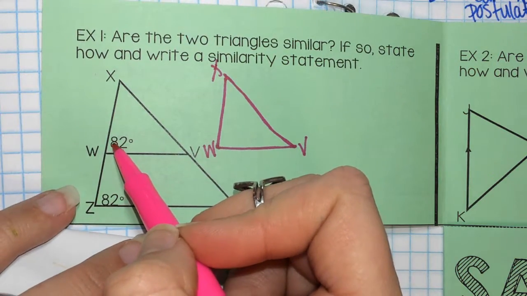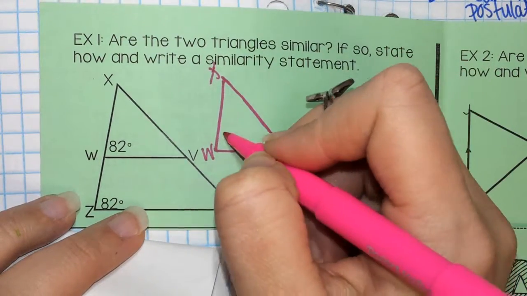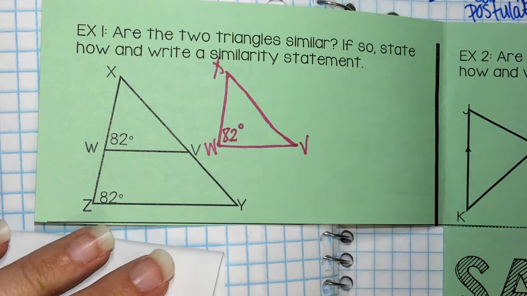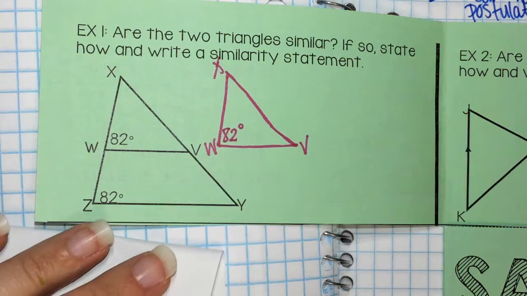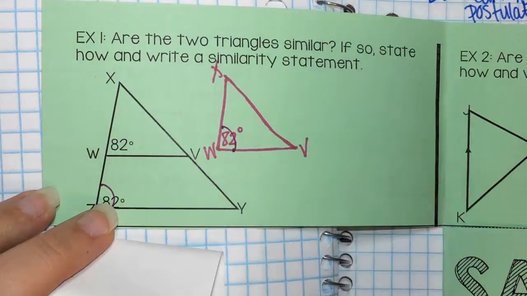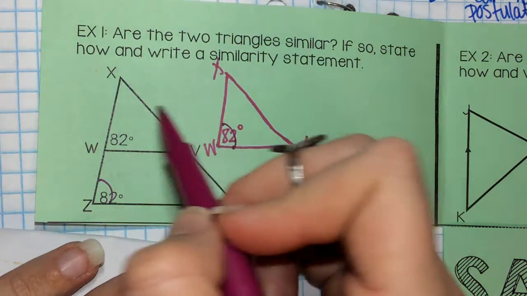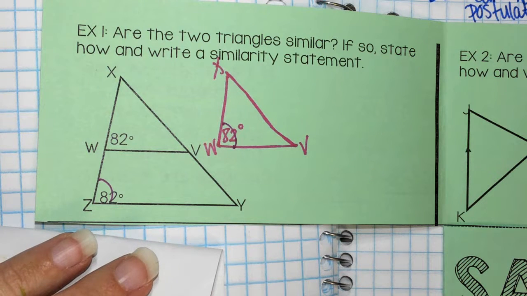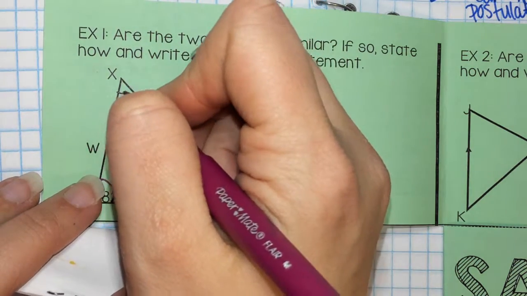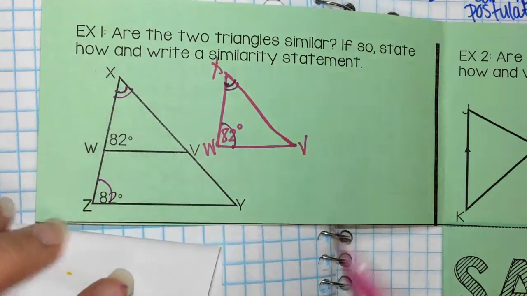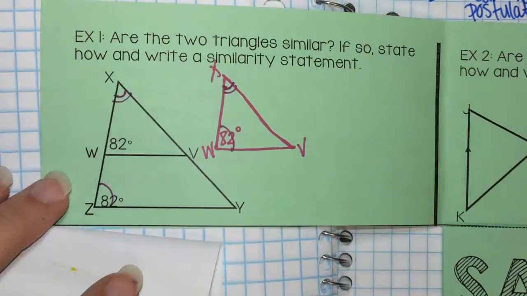Now, what does it give us as the measure of angle W? 82 degrees. And does that match up with any other angle on the big triangle? Yes, which one? Angle Z. So put one moon on both of those, or one rainbow. Now, do they both have an angle in common? Which one? Nope. What angle do they both share at the top? X. So you see how this X of our big one is the same thing as the X of our small one?